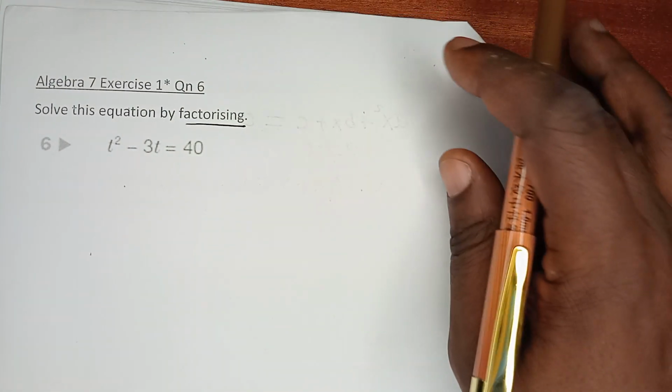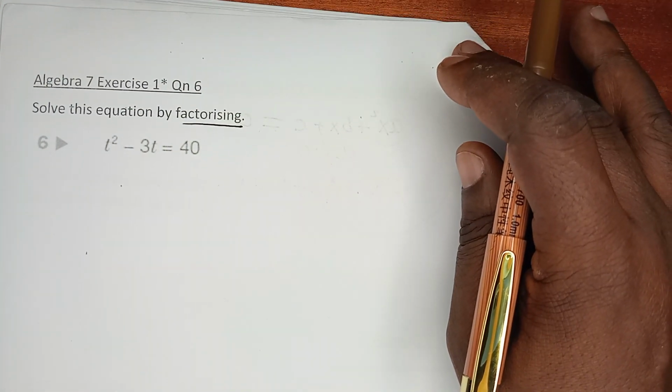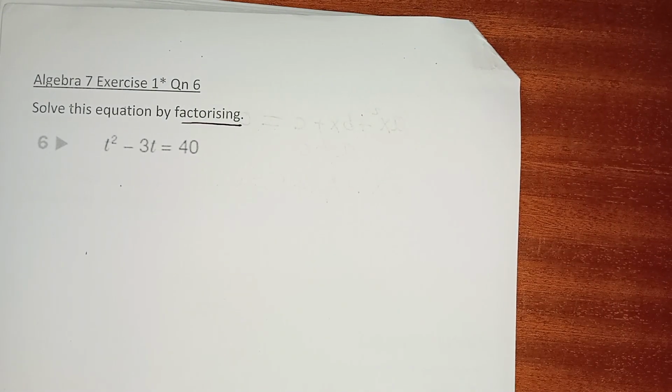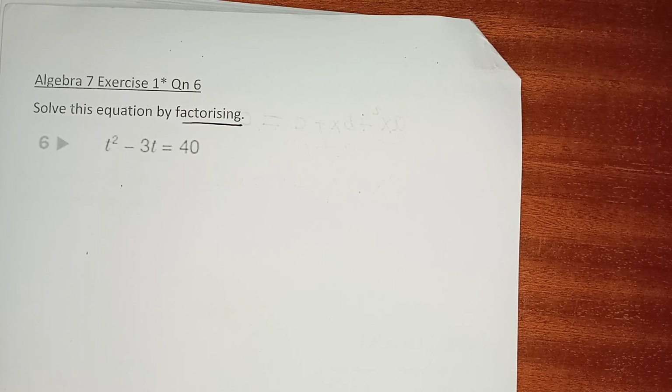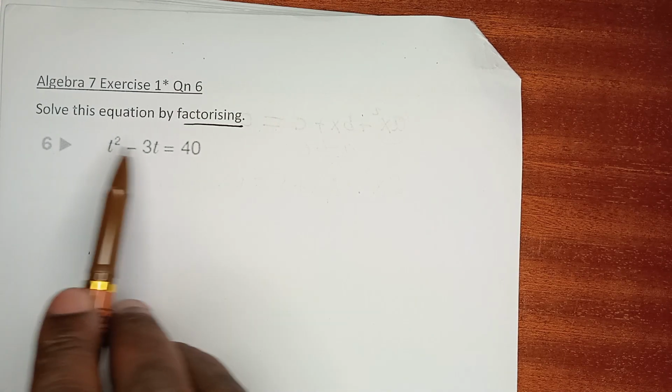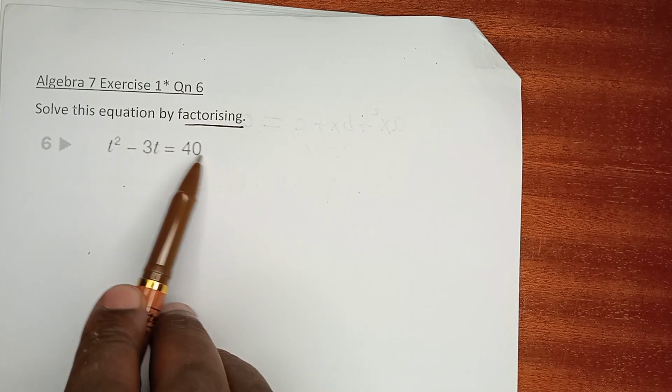Now, factorizing is, in this case, a method of solving quadratic equation, and I want us to be very keen in this. We said in the previous video that for us to be able to solve quadratic equation, we must be having 0 at the right hand side. So we have to confirm, does the equation have 3 terms? This one has 3 terms. There is this one, that one, and this term.